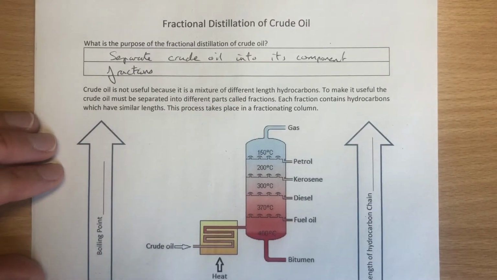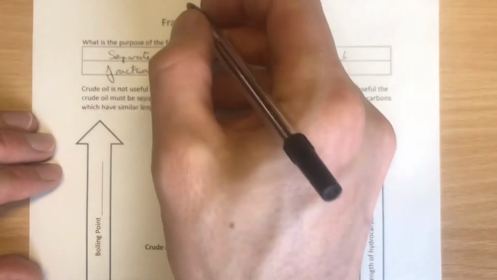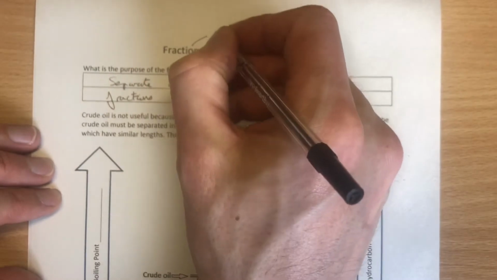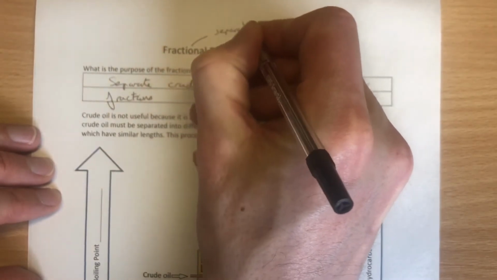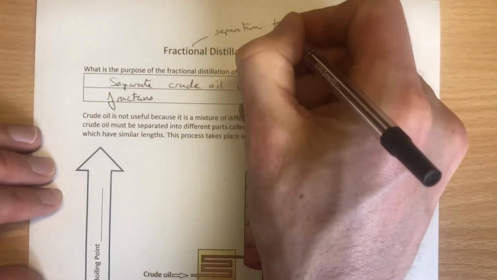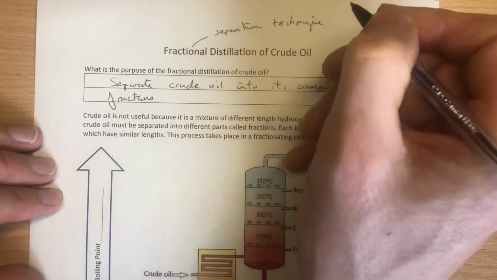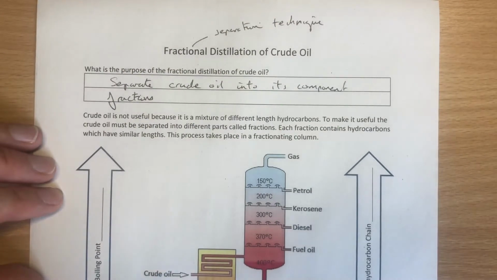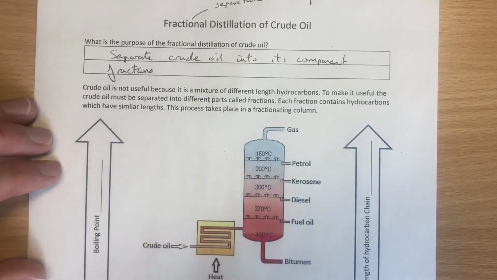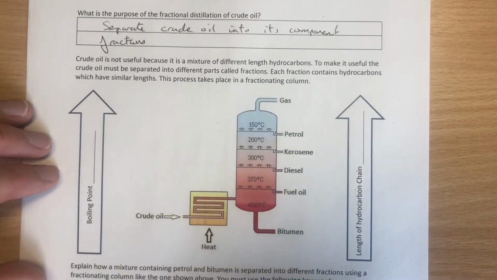So fractional distillation is a separation technique, and we studied these separation techniques in year 10. Okay, so there's no chemical reactions involved, it's simply just separating the mess that is crude oil. So how does it work? It works because crude oil is a mixture of liquids with different fractions, so fractional distillation works.